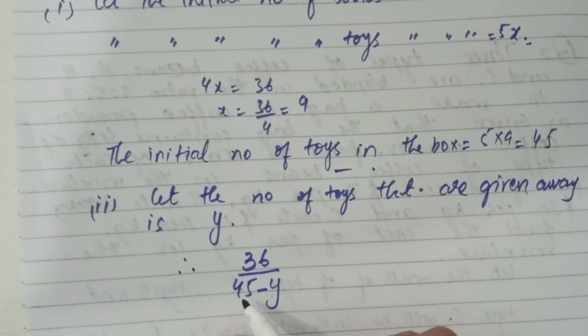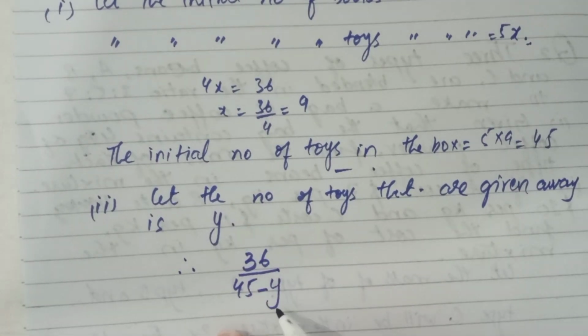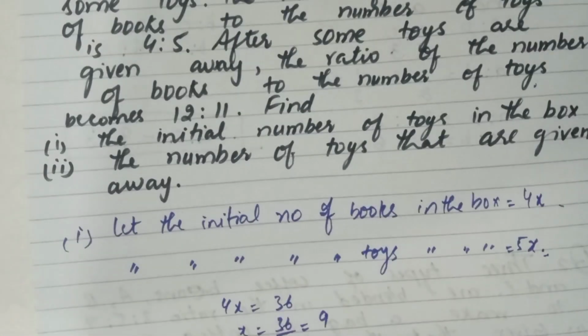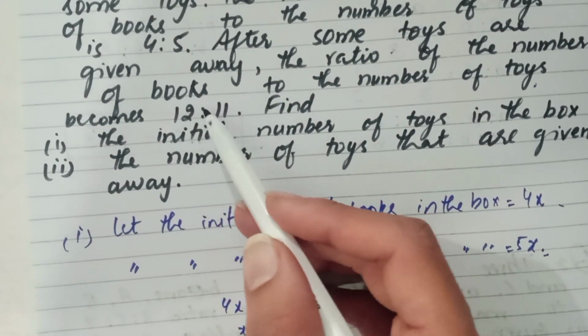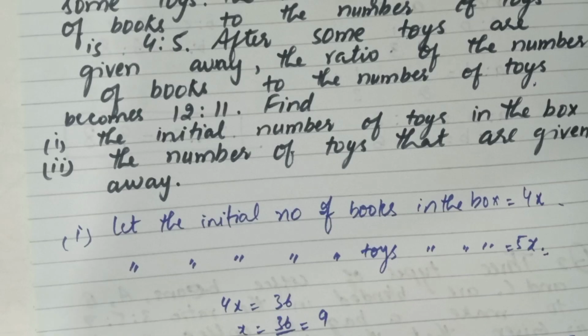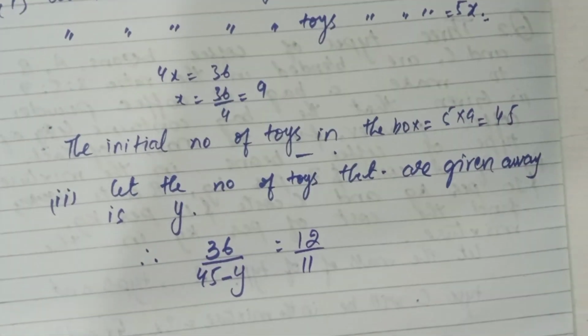We don't know the ratio. The initial number of toys is 45 and the number given away, we suppose y, we have to subtract from it. After they are given away, the ratio becomes 12:11, and that's why 36 over 45 minus y is equal to 12 over 11.